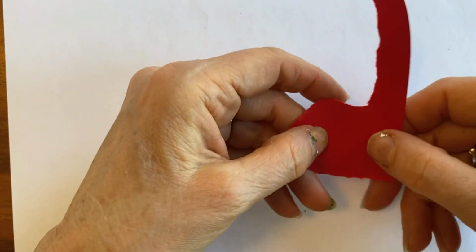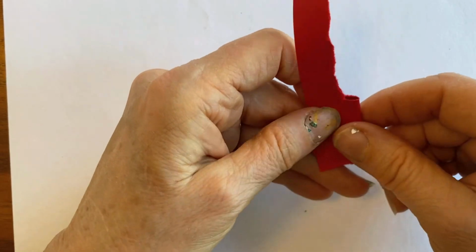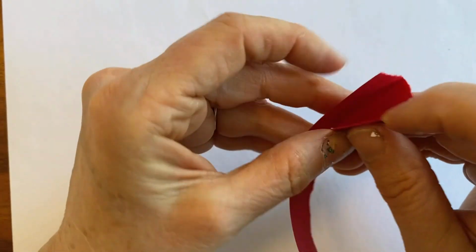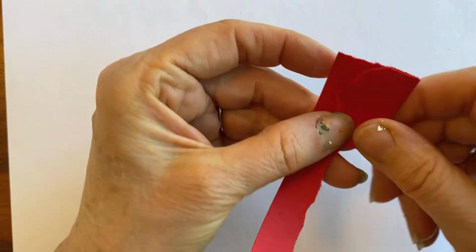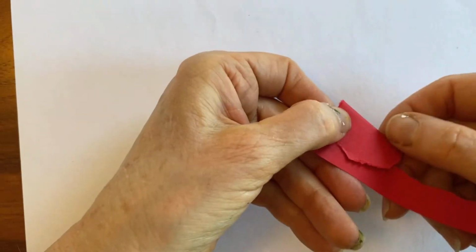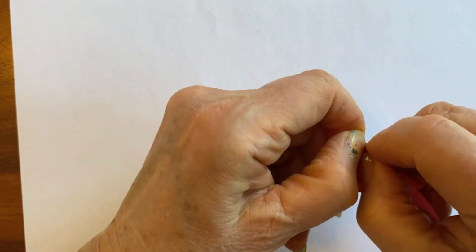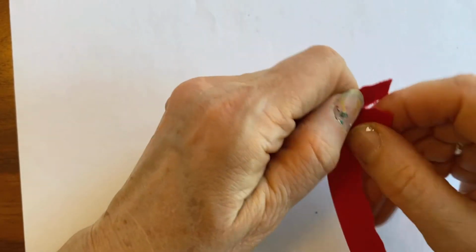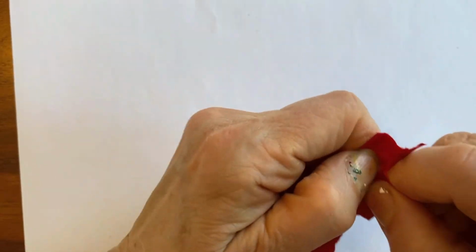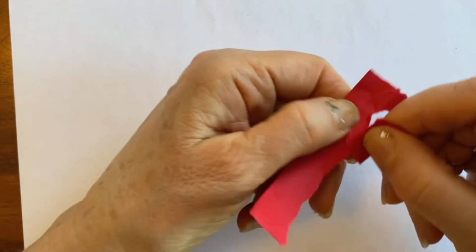How will I get the empty space in my D? You guessed it, I'm going to fold it to tear a shape out. I fold it and I tear from the fold. And I'm not going to tear through any of the parts of the letter. I'm just tearing a shape out.